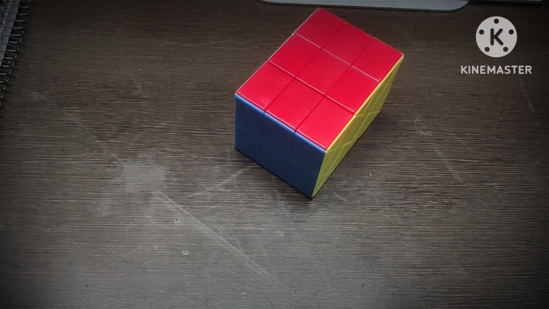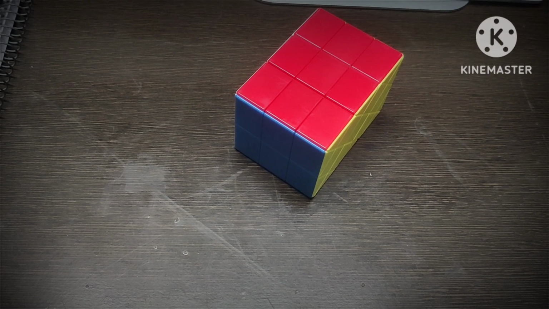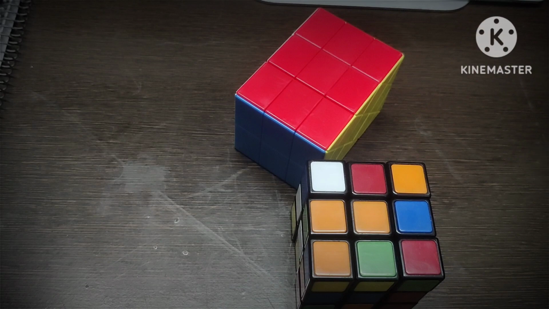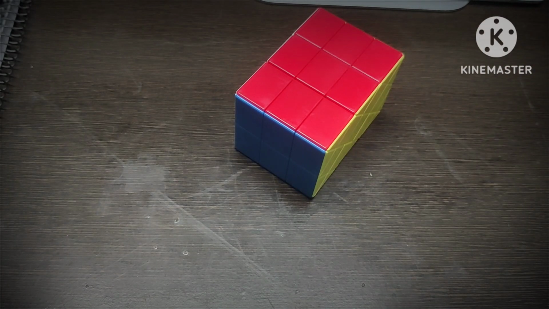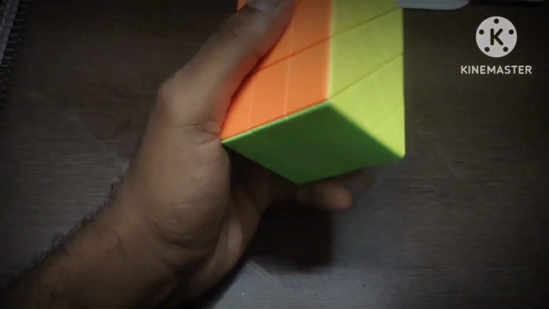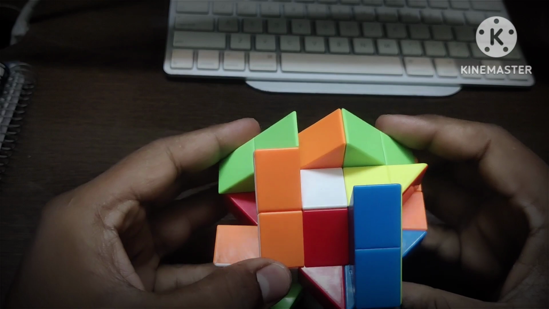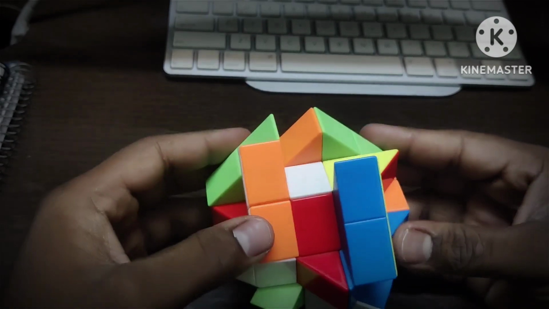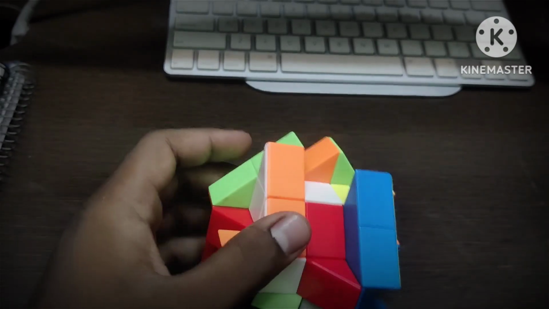Hi guys, in this particular video we will be learning how to solve a 2 by 2 cube. If you are familiar with solving a 3 by 3 cube, then you will find solving this cube easy. So let me start scrambling it. Now you're able to see that the cube is perfectly scrambled or shuffled, whatever you say.